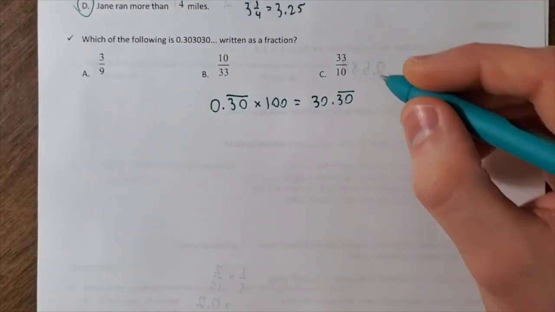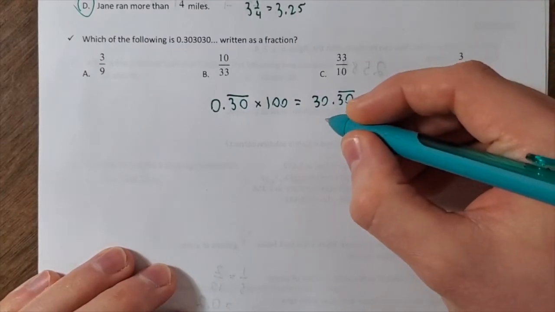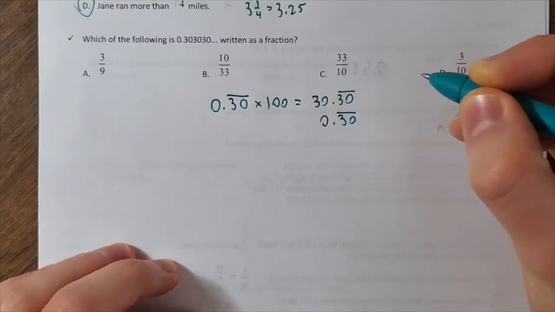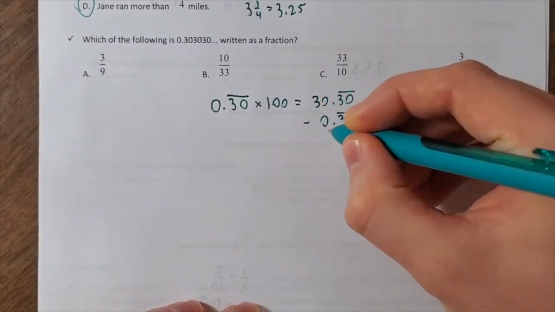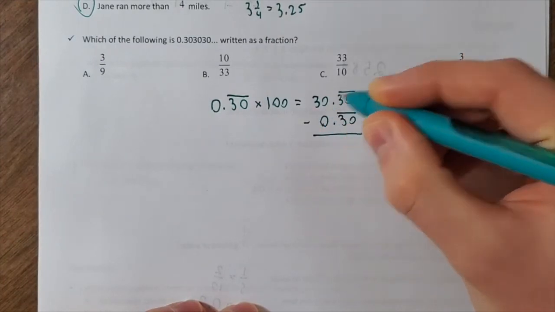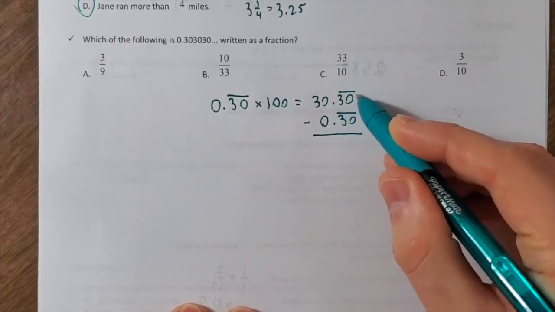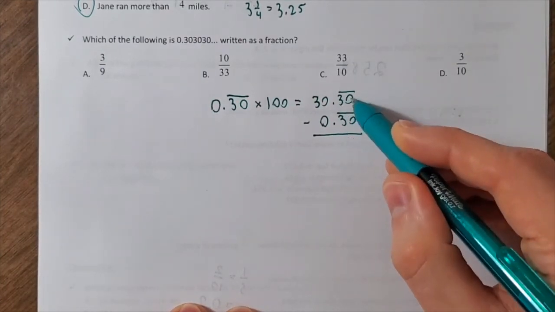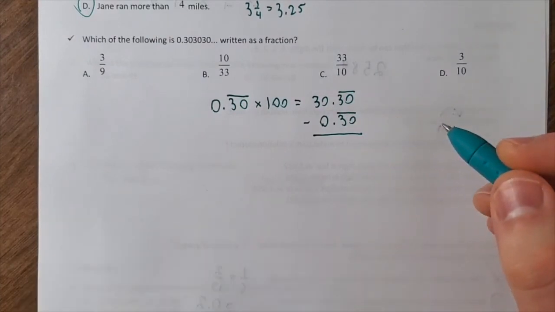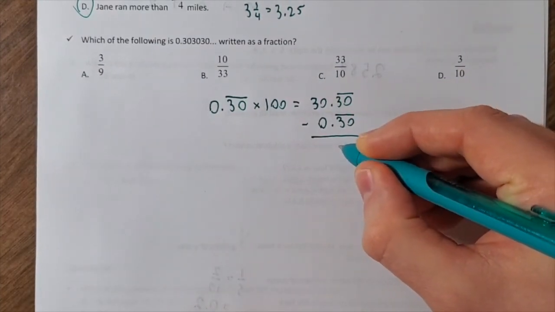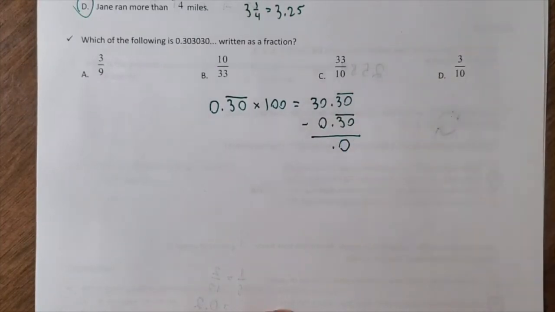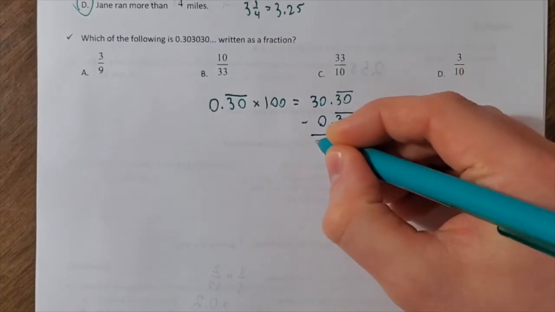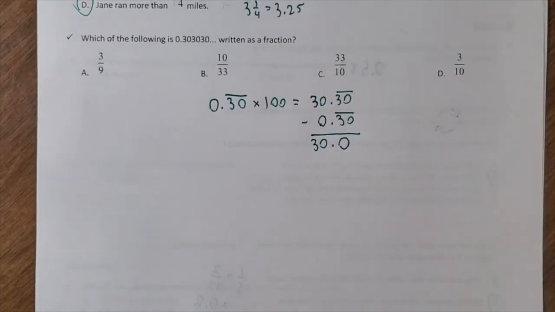Then from there, we're going to want to take that answer and subtract away our original number. So I'm just going to subtract away our original repeating decimal here and find the difference between these two. Well, if this goes on and on and on forever, and so does this, they're repeating the same decimals over and over, and they're also in the same position over and over again. Once we subtract those two away, we're going to be left with nothing. They cancel one another out. Comparing our whole numbers, we'd have 30 minus 0, which gives us a nice even 30.